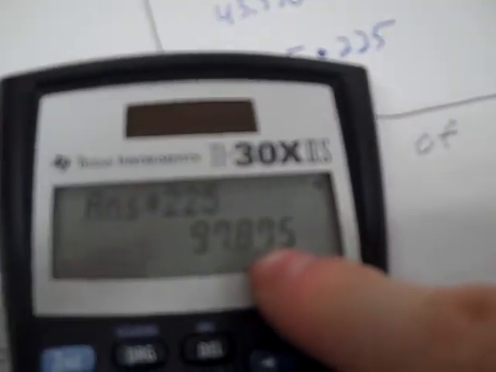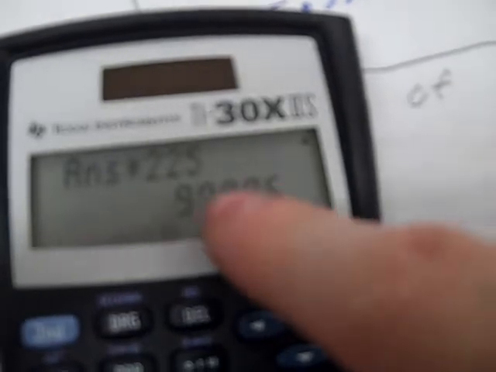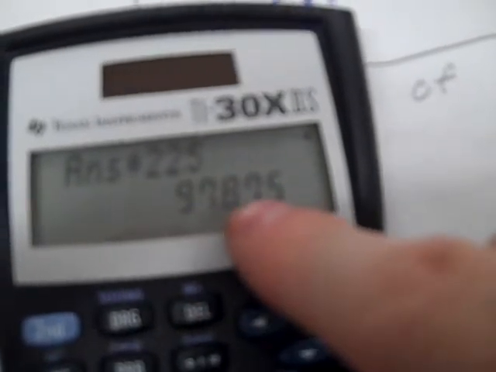After I've divided my percentage by 100, I can multiply by 225. So $97.87, but the next digit's a 5. Now, if that third digit's 5 or more, it becomes $97 and it goes to 88 cents. So 97.88.